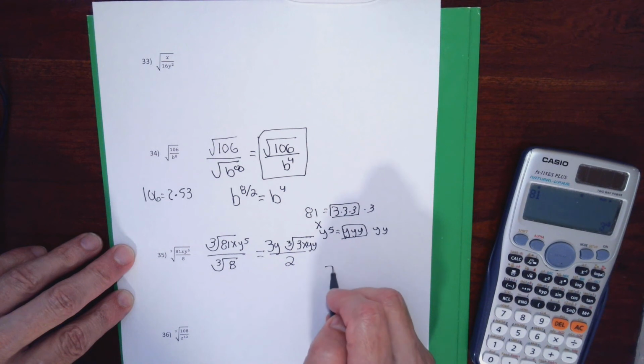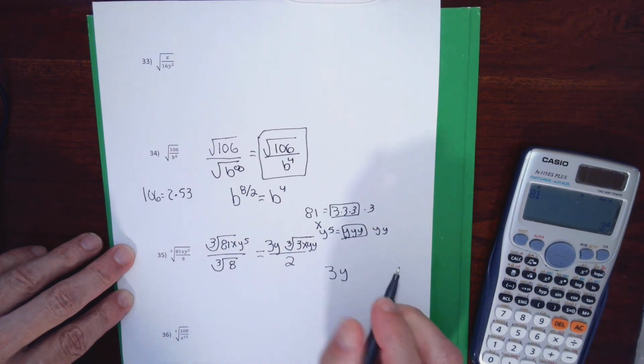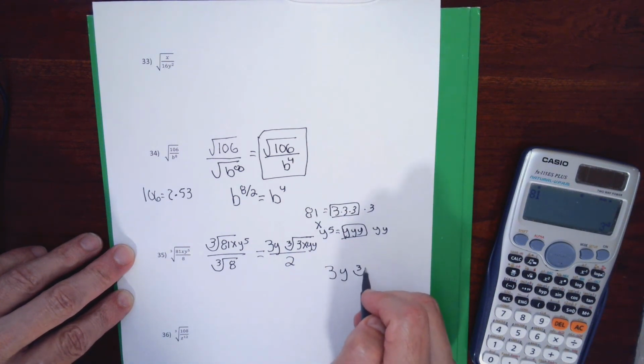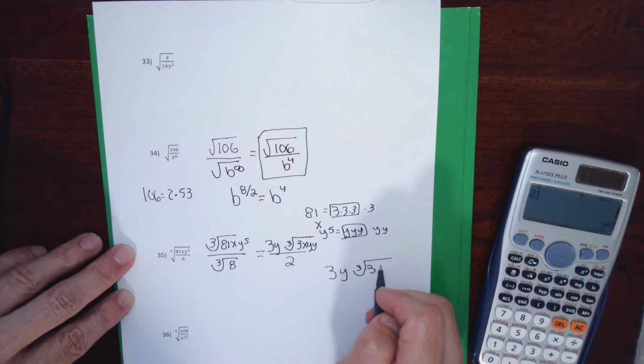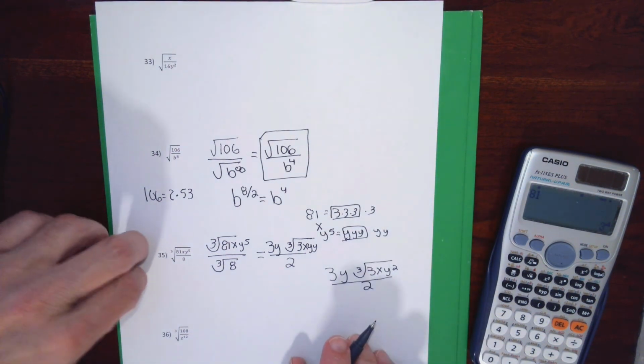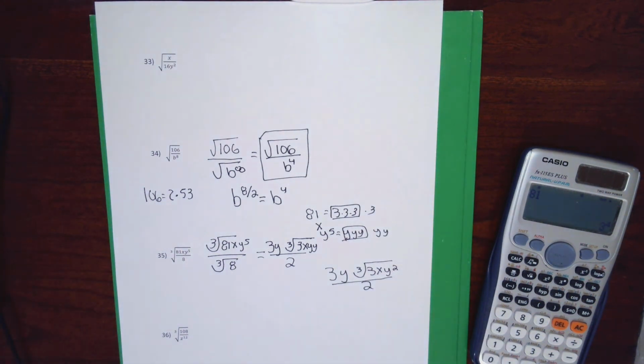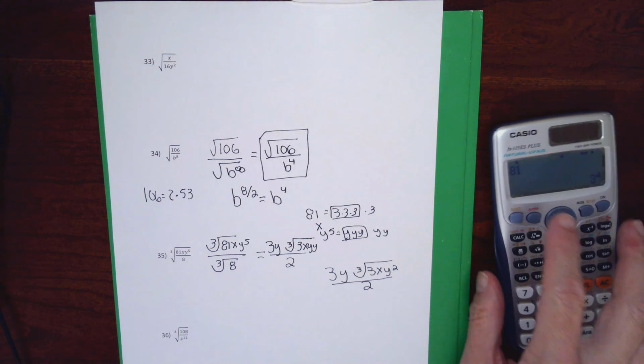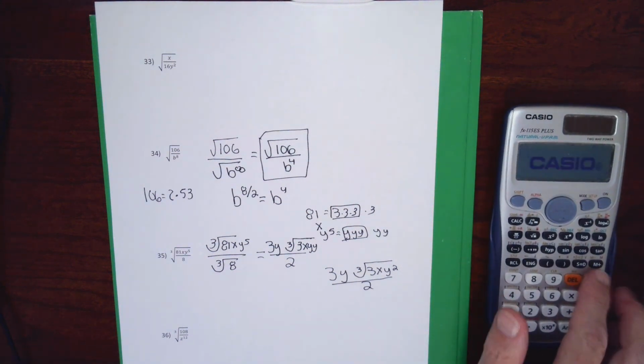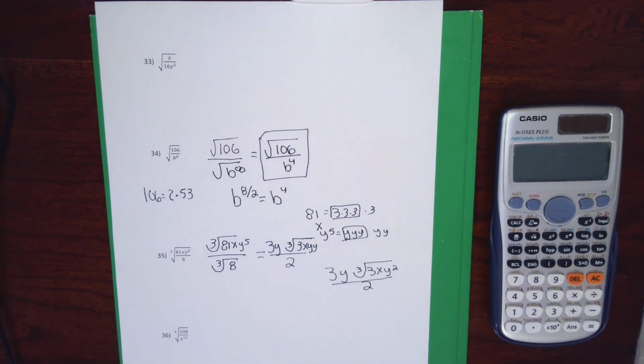For an answer to 35, in the numerator, I'd have 3y times the cube root of 3xy squared, and the denominator is just 2. There's no reductions I can do. I'm just done. And we will call this done. This is an important skill. And the next section is the imaginary number section. I don't think it's going to be that bad, and it should be quickish too.